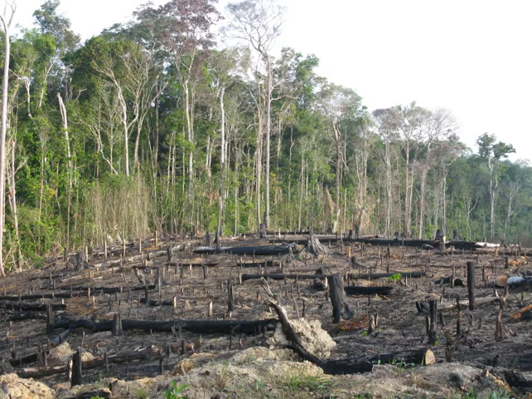Here you see the result of slash and burn, and so just clear this forest, burn it, then move on to the next area. So here we can see the process of deforestation more at the ground level instead of looking at the aerial views of change over time.